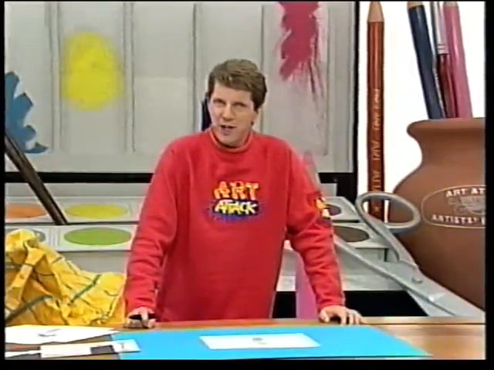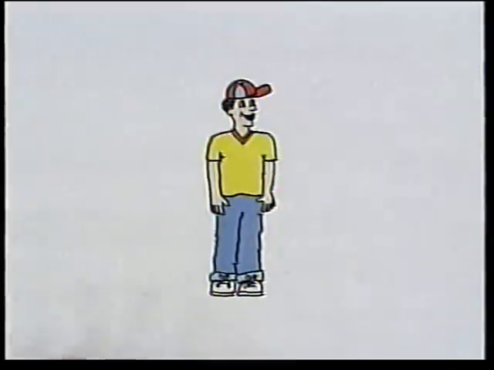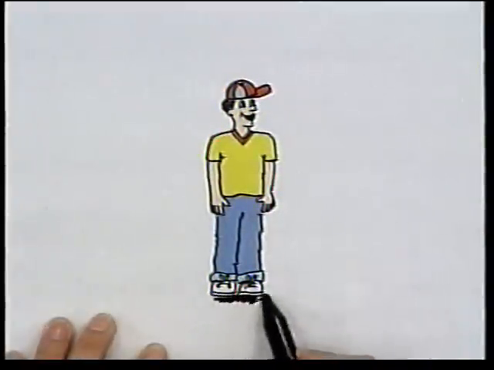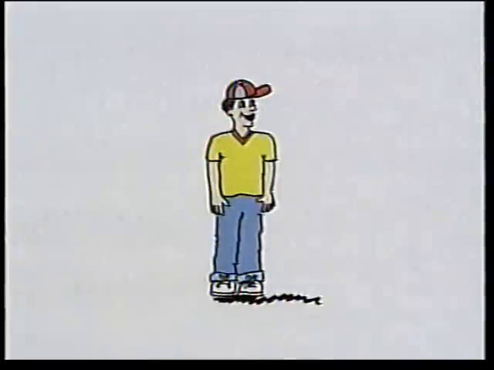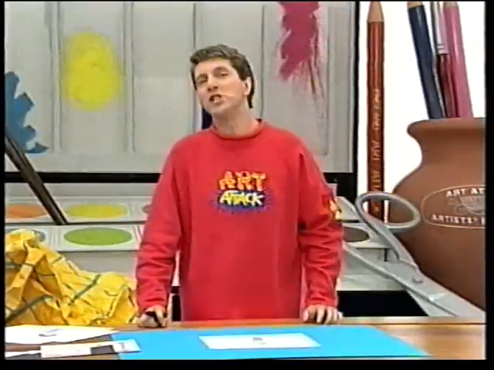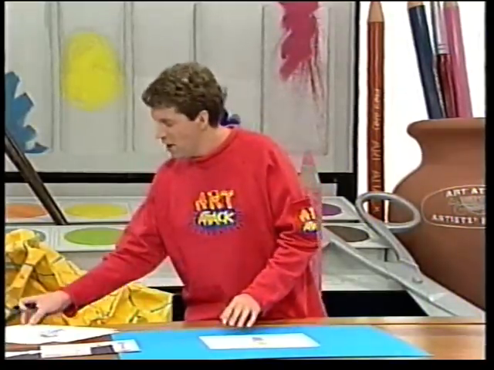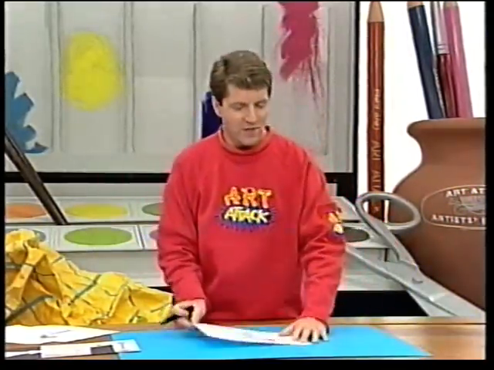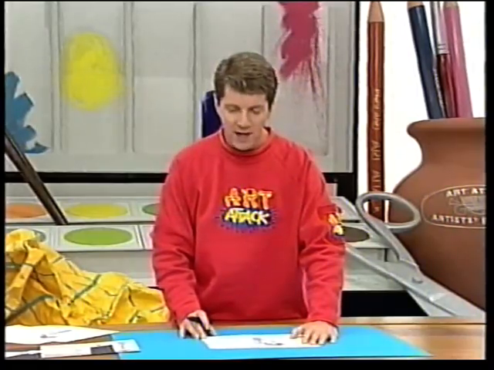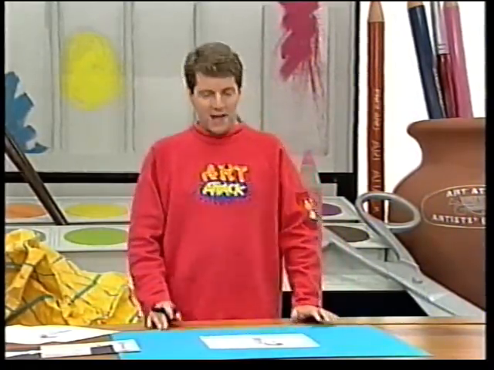Take a look at this picture. There's something missing. Watch this. That's better. A shadow. And that's a good tip to remember. Put shadows into your pictures and make them look more realistic. For a start, it makes things look as if they're standing firmly on the ground instead of floating around in mid-air.